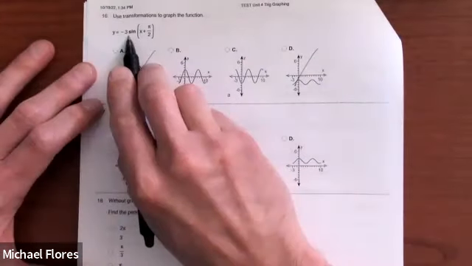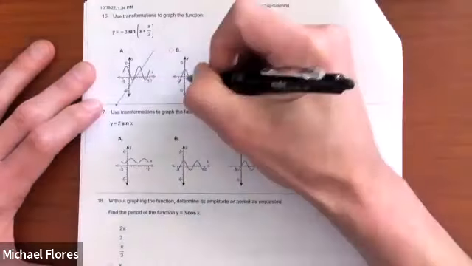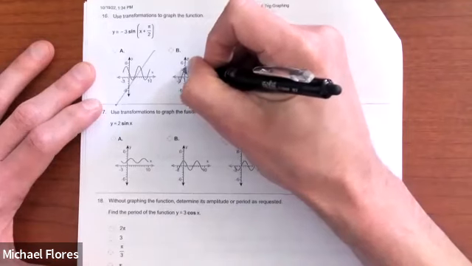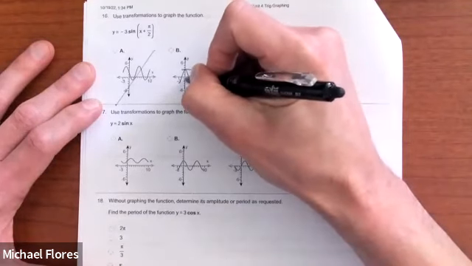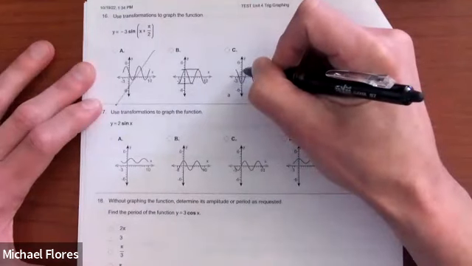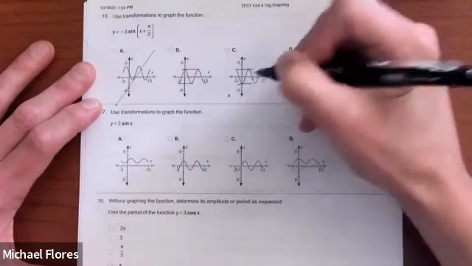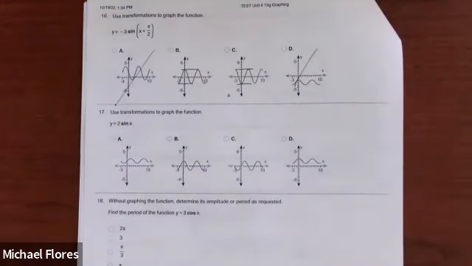We have an amplitude of 3. Remember, positive 3, not negative 3. 1, 2, 3. There would be our top bumper. 1, 2, 3. There's our bottom bumper. Darn. Both of these have an amplitude of 3.